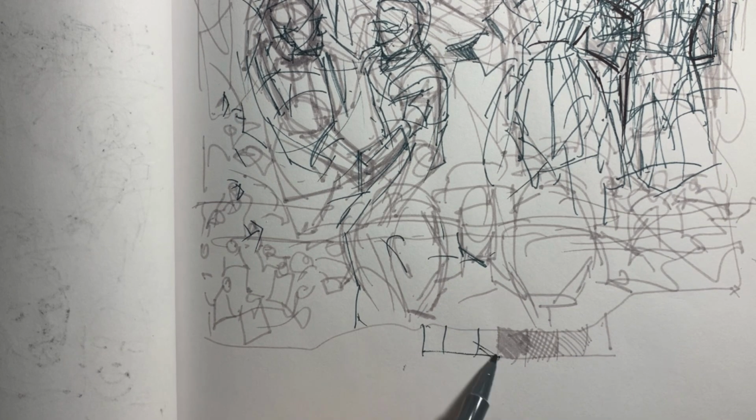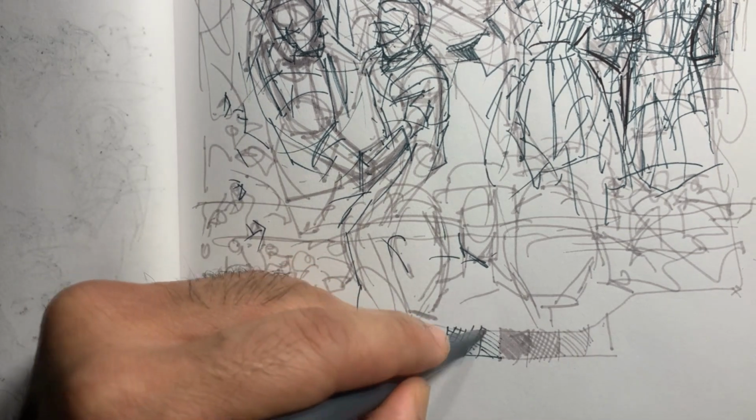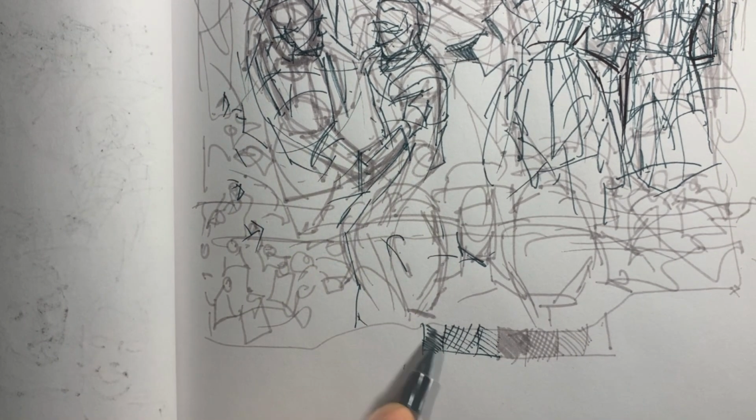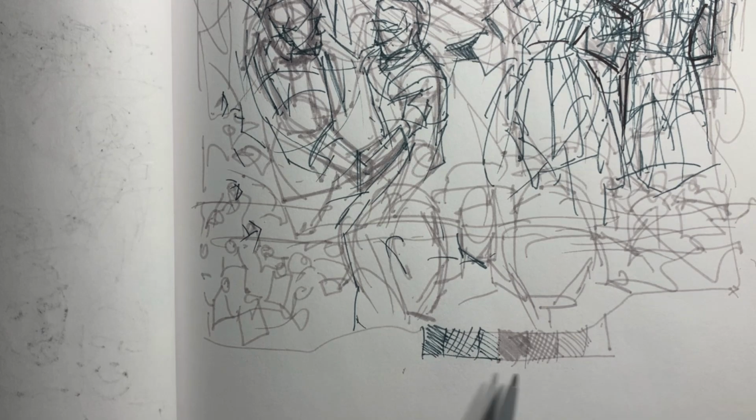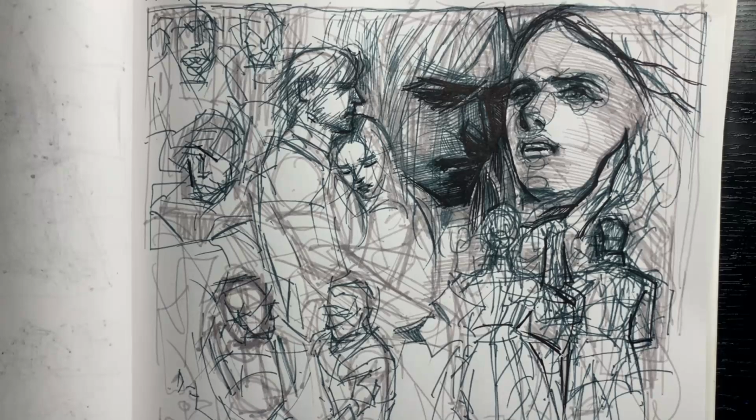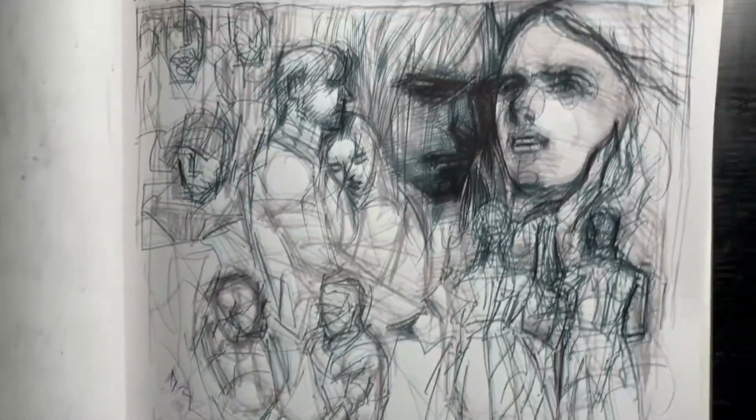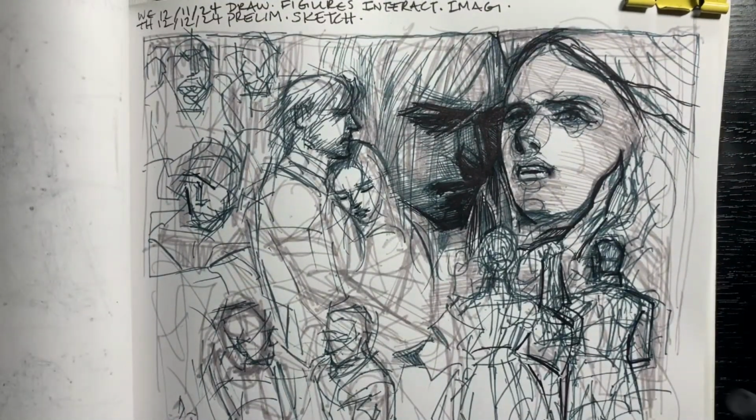So you'll notice that if I go like this, that's one way of seeing the values there. I won't do it with this, but this would be the darkest one. Again, you may not need it everywhere, but it makes for a good sketch to further develop.